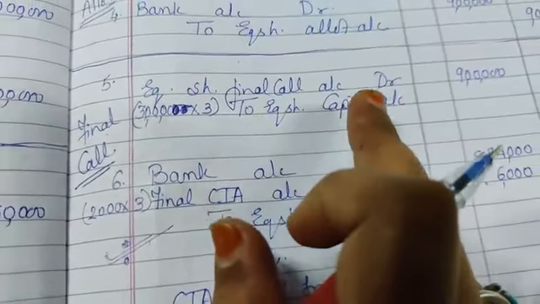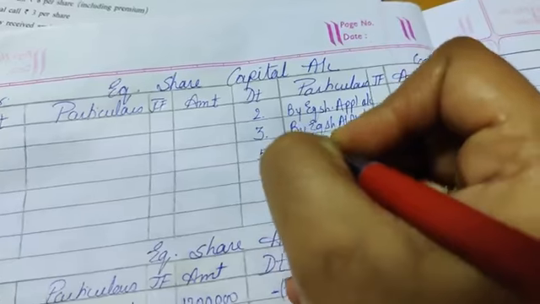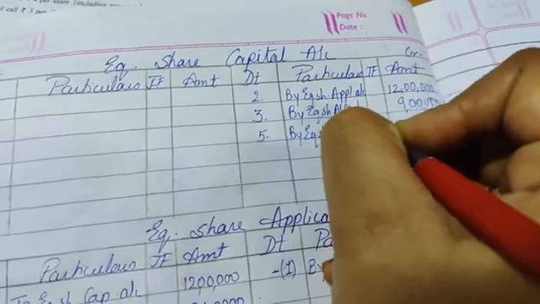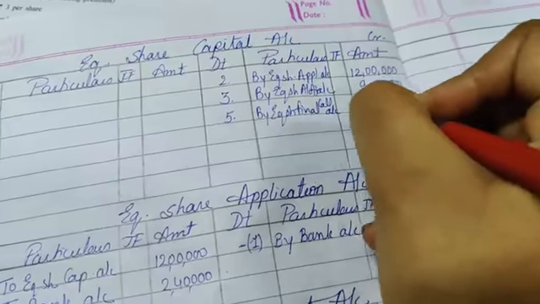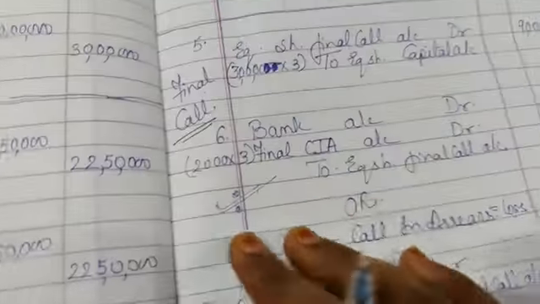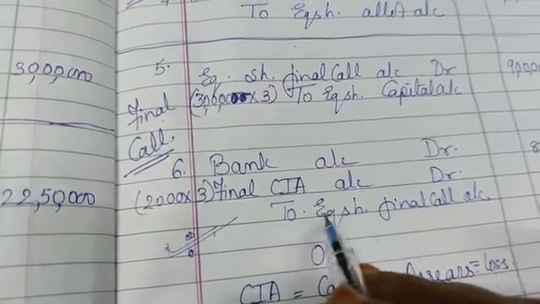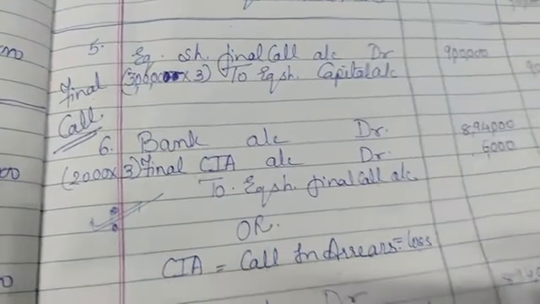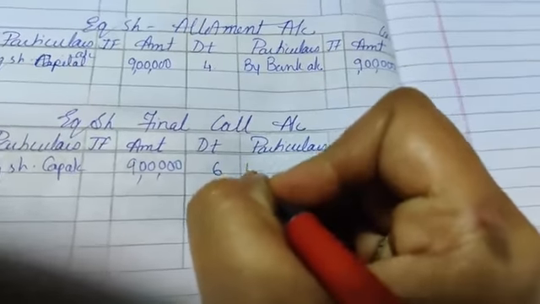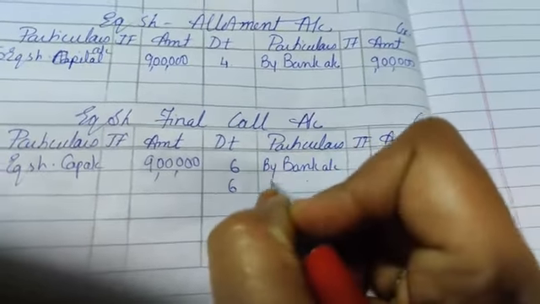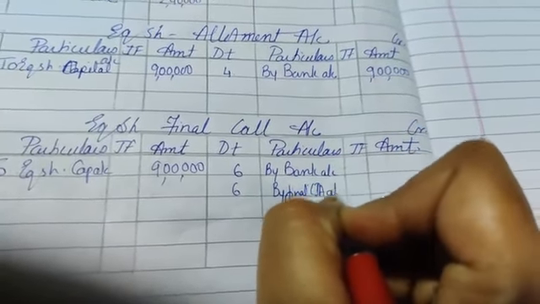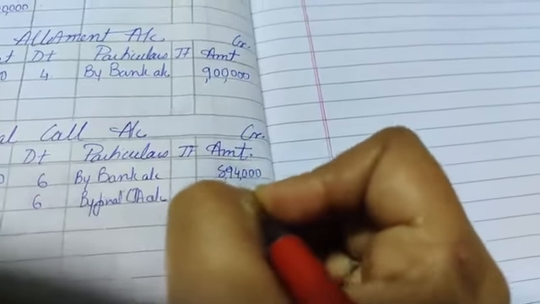Then next one, capital. In capital you'll go and write down "by equity share final call", entry number 5, "by equity share final call account", that is 9 lakh. Fine. Then next is bank, final call. This we have not prepared, so we'll go to equity share final call and write down "by bank" and "by final call account". Here we will write entry number 6, "by bank account" and "by final call account", for 8,94,000 and 6,000. So all the entries are over.